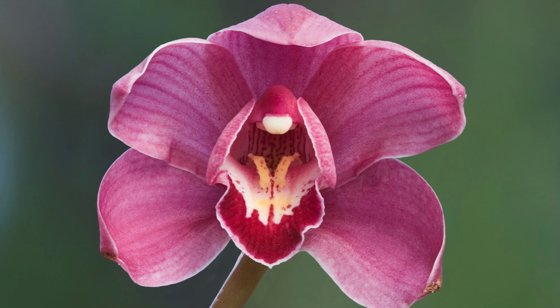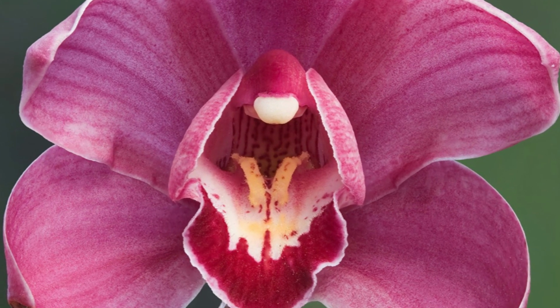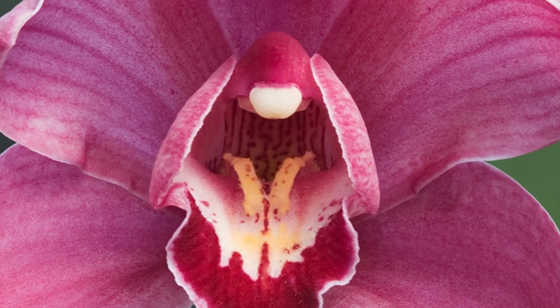Rose is my favorite flower. And then I actually used to grow orchids in Florida, so I'm fond of orchids. I think they look like vaginas. They do. So the next time you look at an orchid, it'll never be the same.